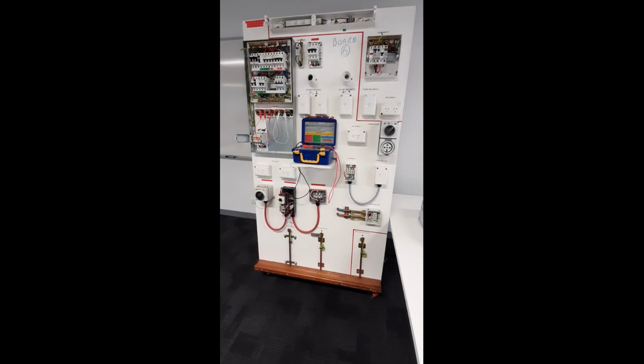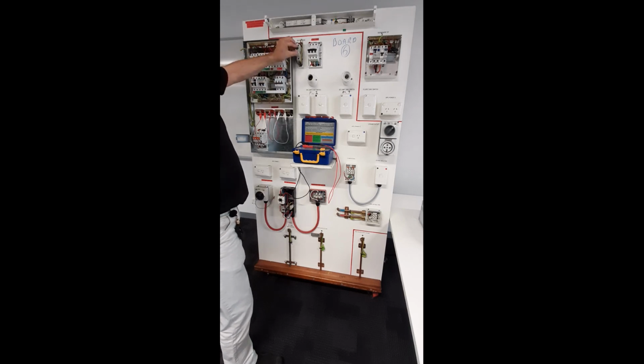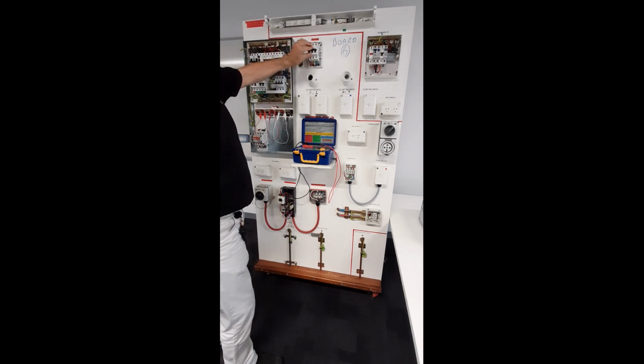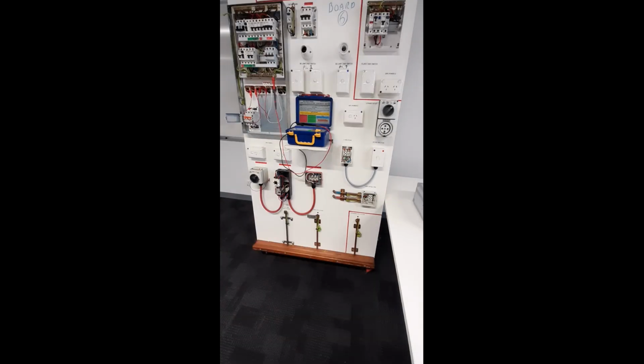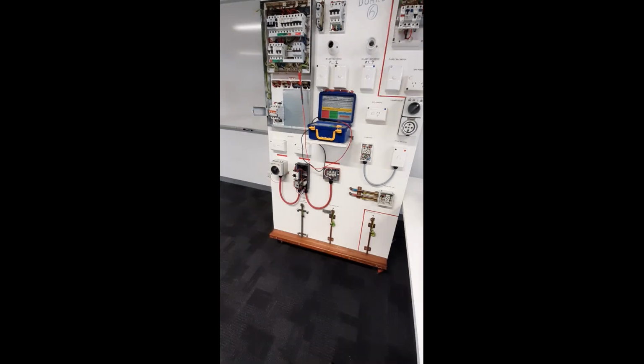To test the insulation resistance of the consumer's main, turn all main switches off. General light and power, main switch, off. Hot water service, off. Fire pump, main switch, off. Remove the bridging leads from the active phases and neutral. Test between each active to earth, between each active to neutral, and between actives and finally between the neutral to earth. The test result must be greater than 1 megaohm.